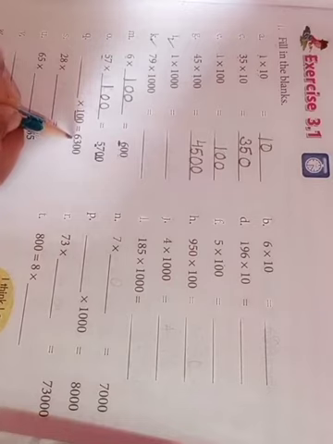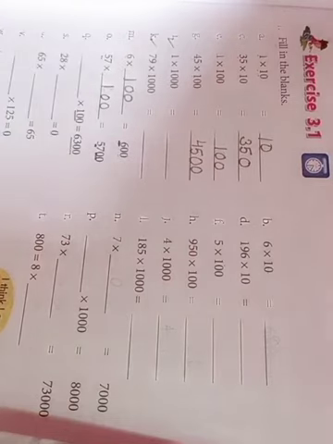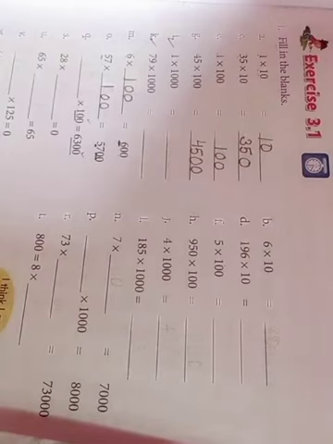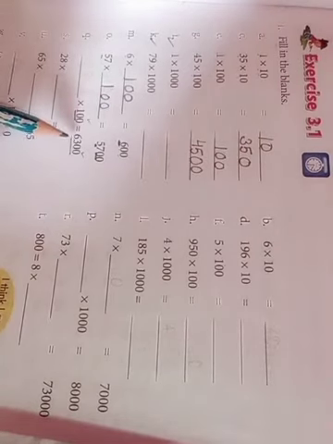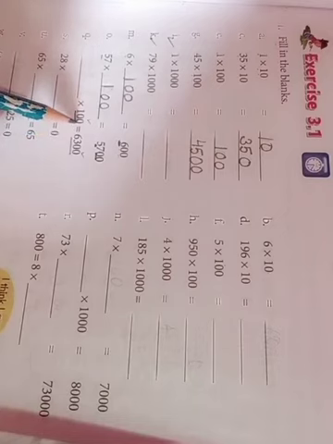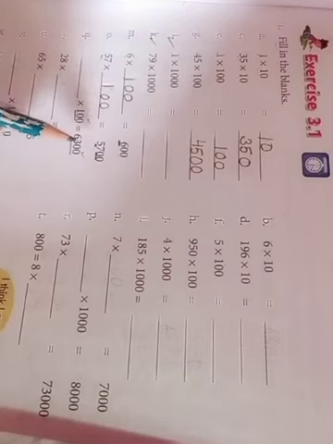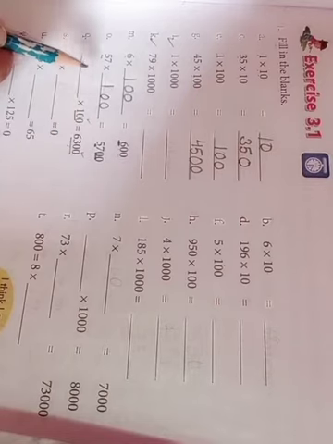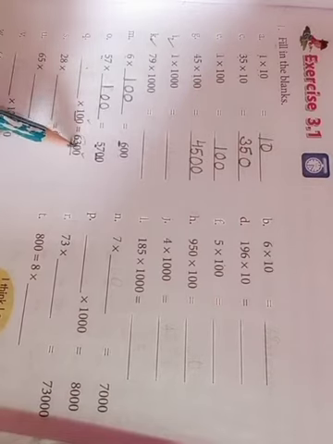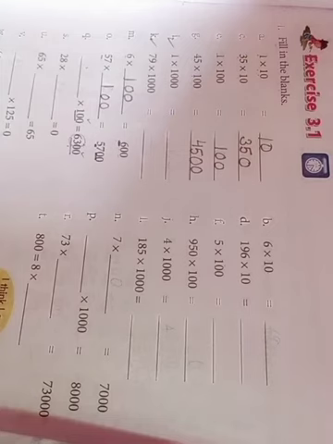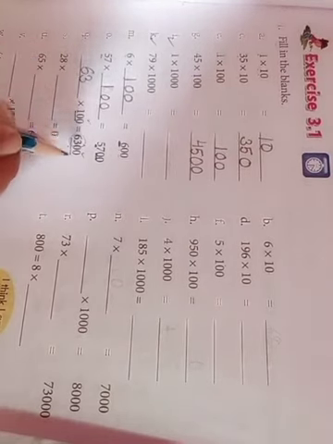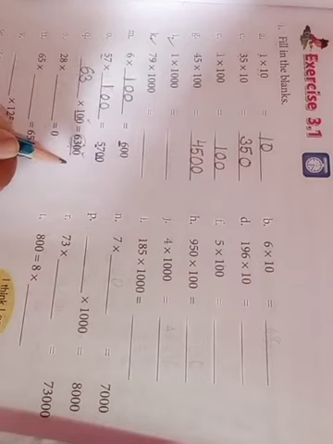100 and 6,300. We have the multiplier and the product. Okay. So first we have to look at the product. 0 and 0 will come from the multiplier. Okay. And what will come here? The number, that is 63. So 63 multiplied by 100, that is equal to 6,300.